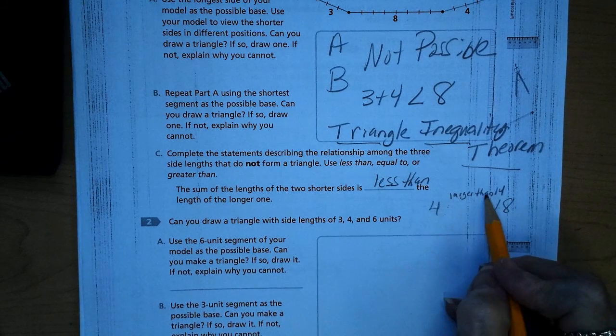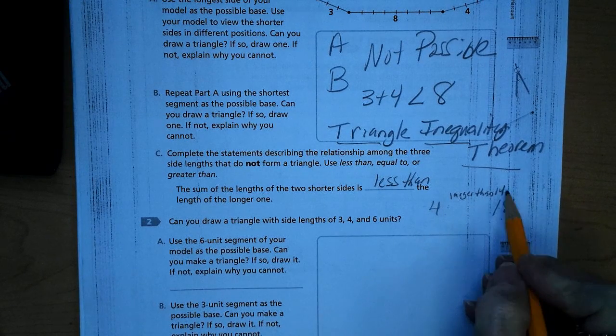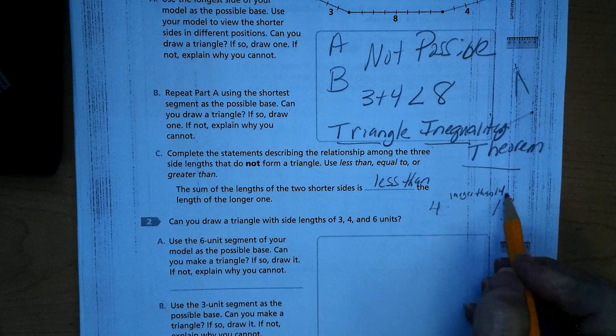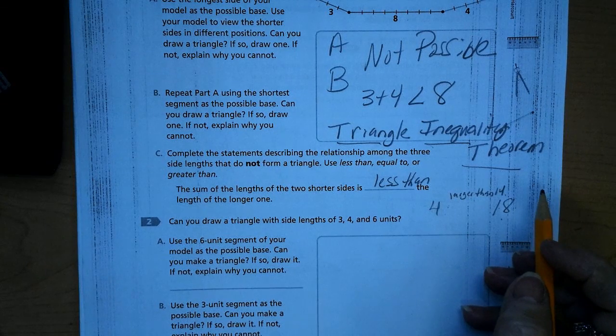Because 14 plus 14 is 18. So it would have to be anything larger than 14. So 14.1 or higher, right?